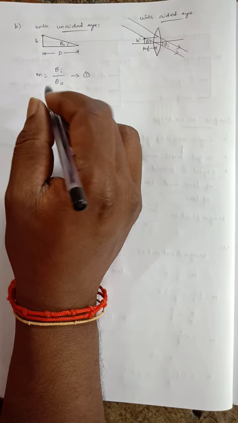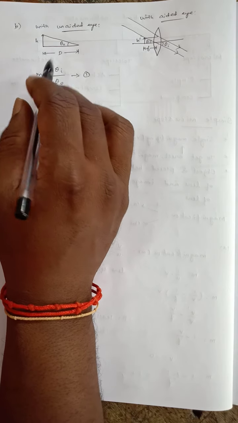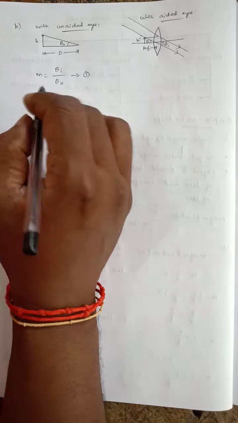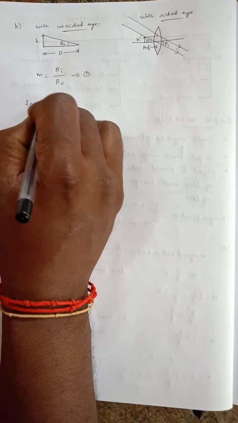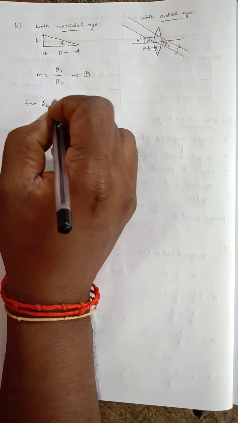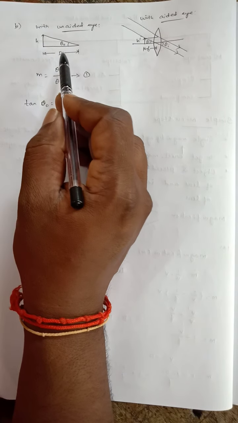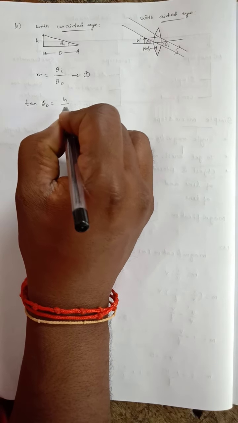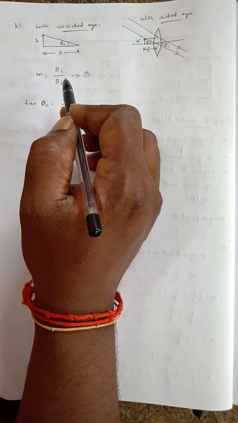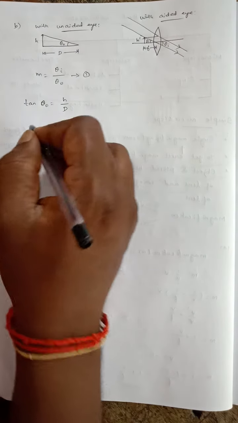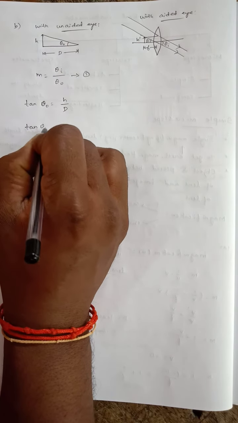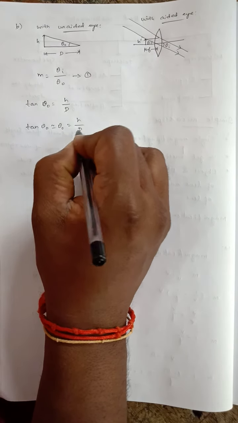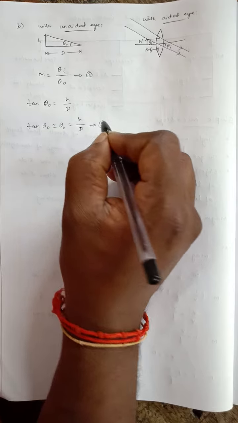First, in this diagram, here is the angle, this is the opposite side, and this is the adjacent side. So take tan theta naught. The tan formula is opposite side by adjacent side, so we write h by d. If the angle is very small, we can write tan theta naught as theta naught, which is h by d. Put this as equation number 2.